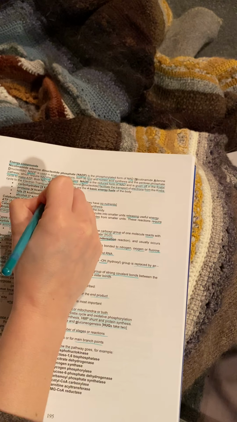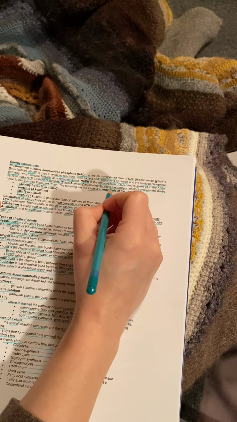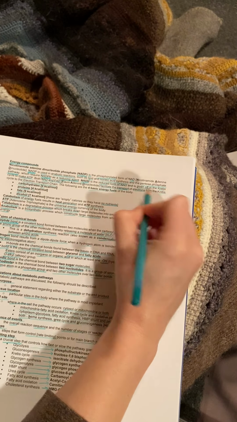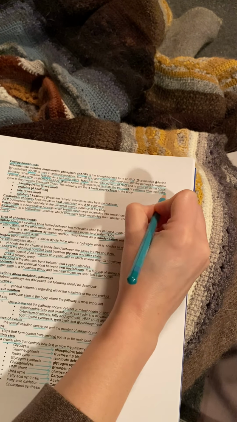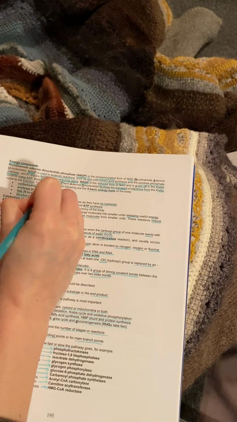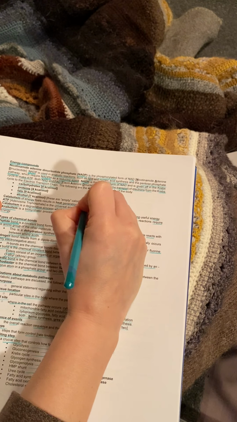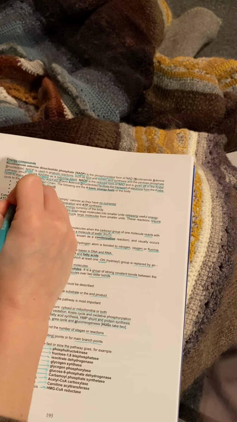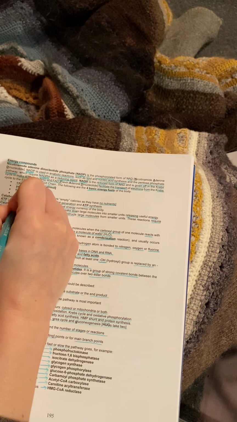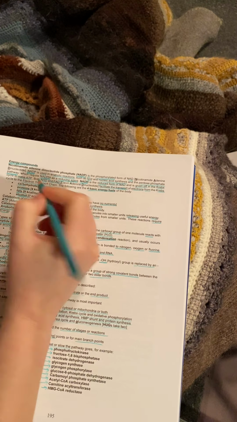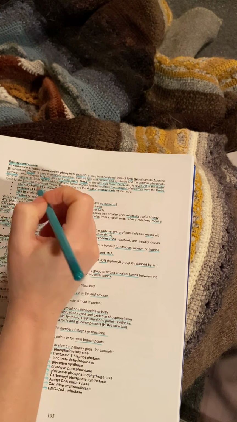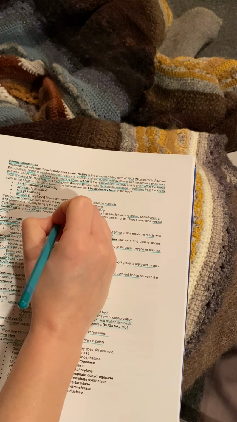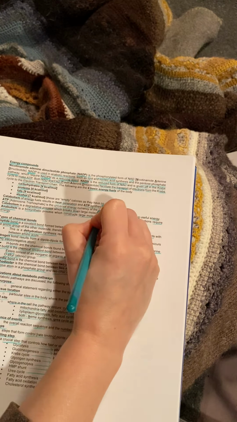Both NAD and FAD facilitate the transport of electrons from Krebs to ETC. There are 4 basic energy fuels of the body: carbs, proteins, fats, alcohol. Carbs are 4 kcal, proteins are 4, fats are 9, alcohol is 7. The alcohol calories are empty, they have no nutrients.